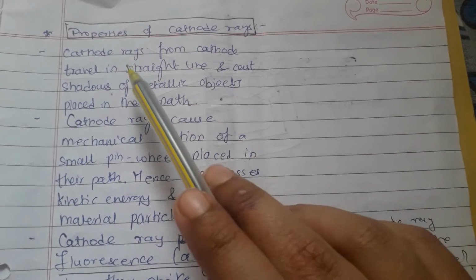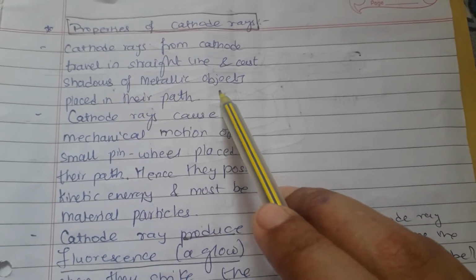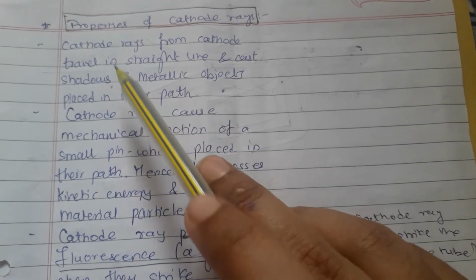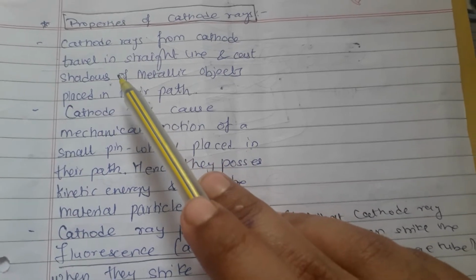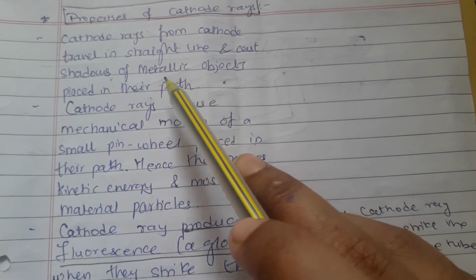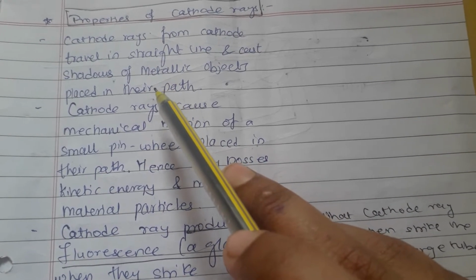Cathode rays from the cathode travel in a straight line and cast the shadow of a metallic object lying in their path. Cathode rays are emitted from the cathode electrode. They travel in a straight line and cast the shadow of a metallic object placed in their path.